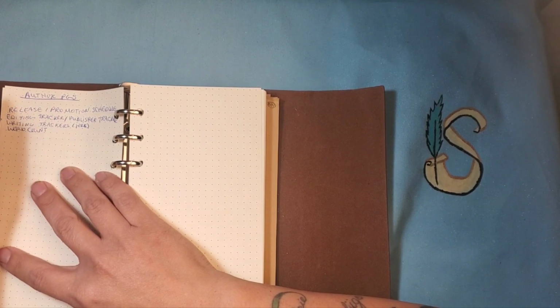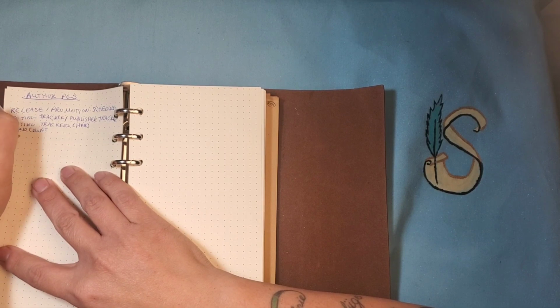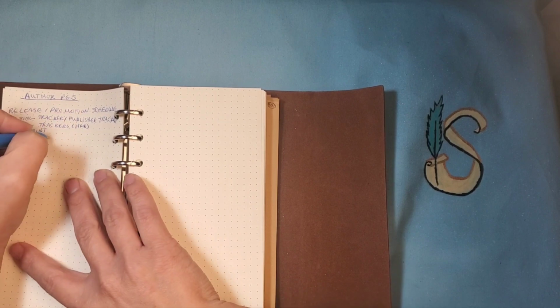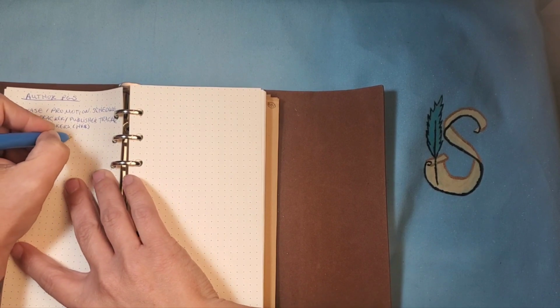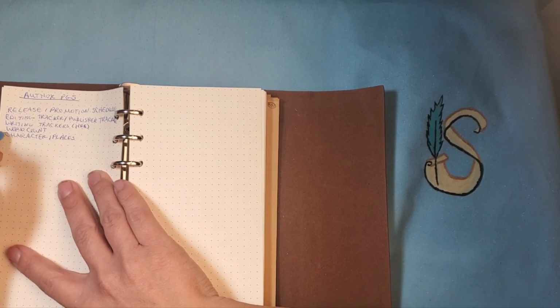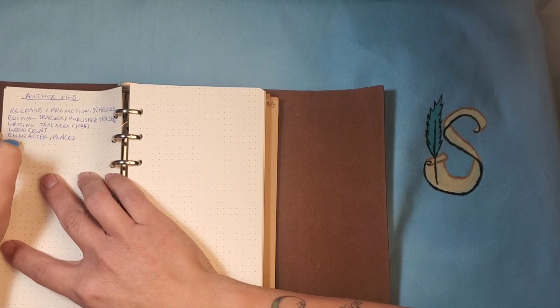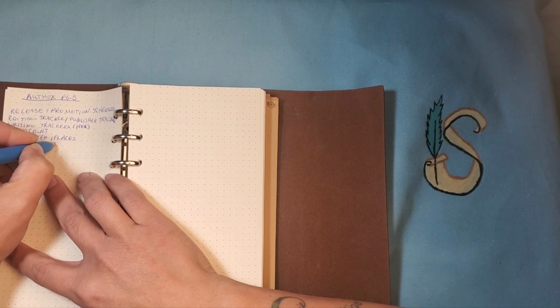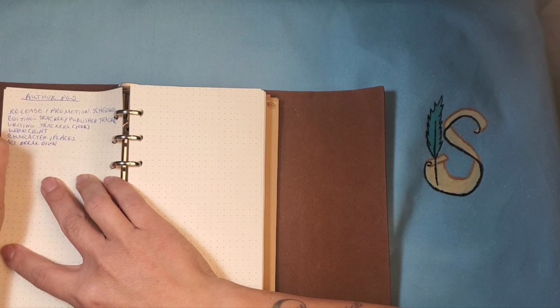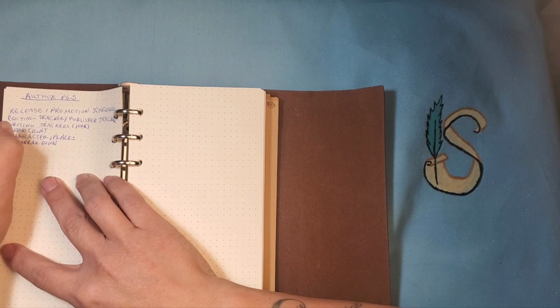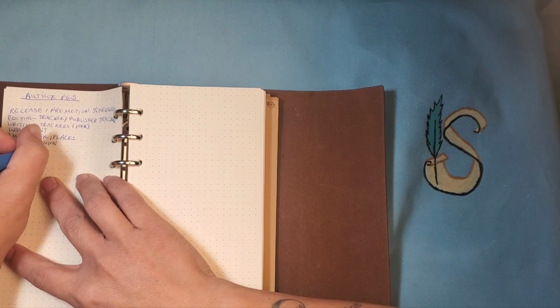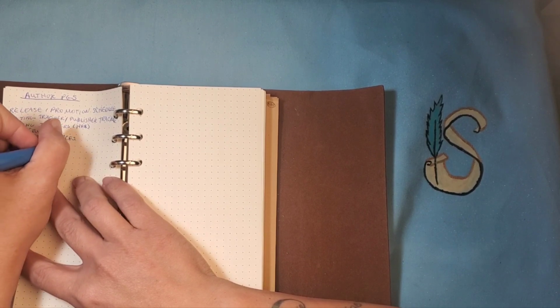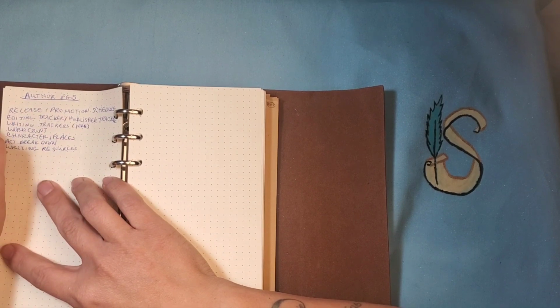And then you have character and places that you kind of need to know. You have the act breakdown. Writing resources. Projects that you're working on.